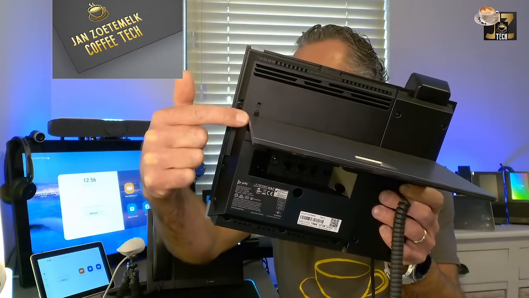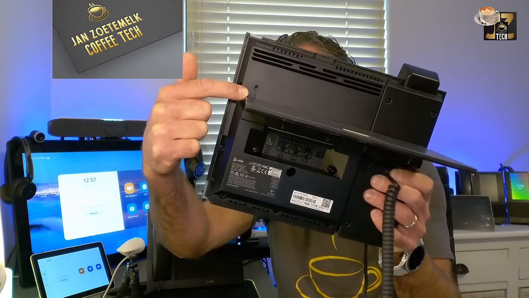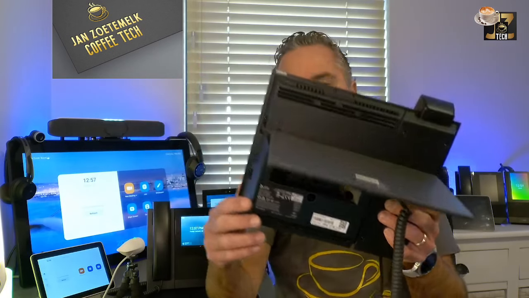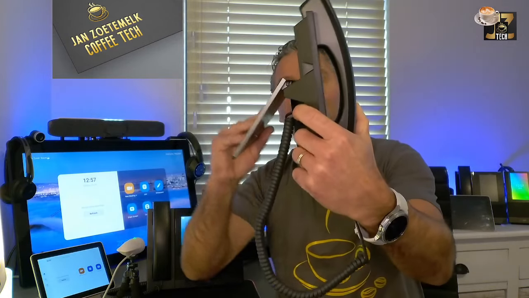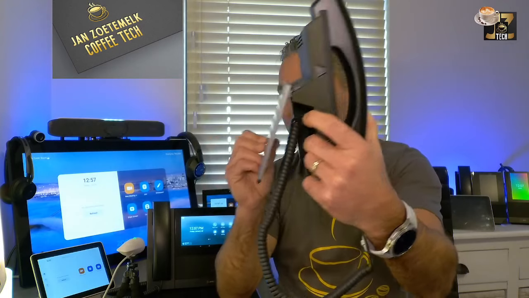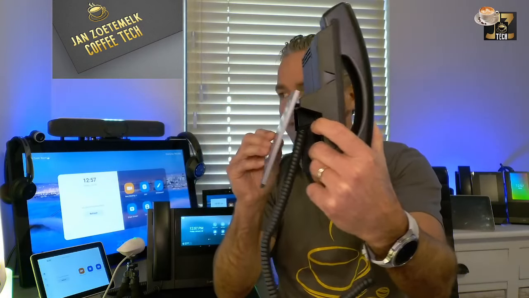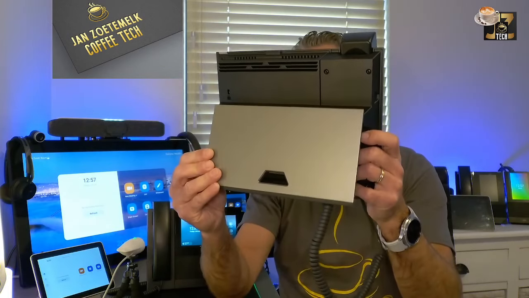Now here on the top, you can add a Kensington lock. So if you want to lock the device, that is also a possibility to make sure that it stays in the room. Now this is also very flexible, so you can put the device in whatever angle you want to have it. So you can put it a little bit more up or a little bit more down. So I think that's very flexible. There's also a wall mount for these phones. So if you want to hook it up against the wall, that is also a possibility.